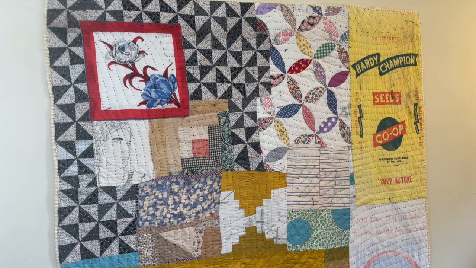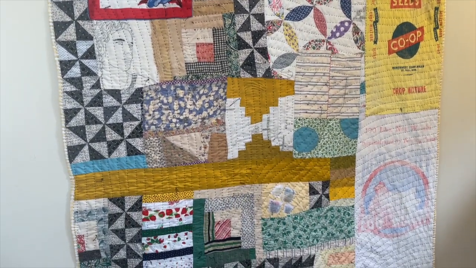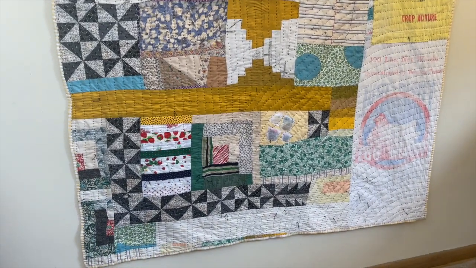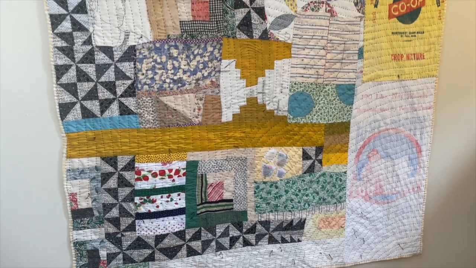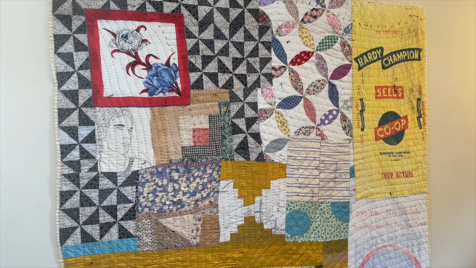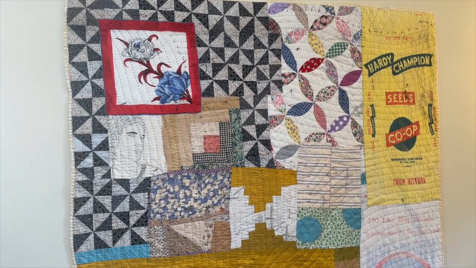Like a portal into the future, this quilt is now quilted. I've taught this workshop as a virtual class and an in-person class. And I'm excited to share with you some details about the quilting.